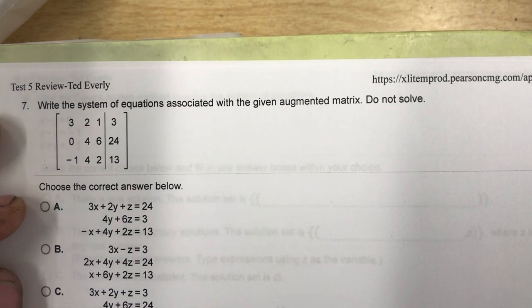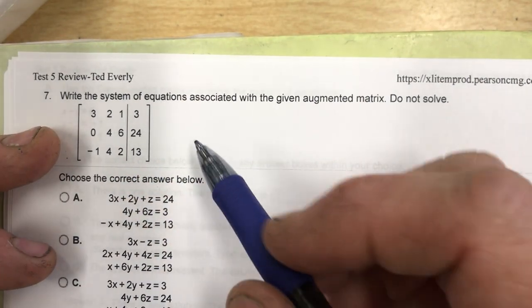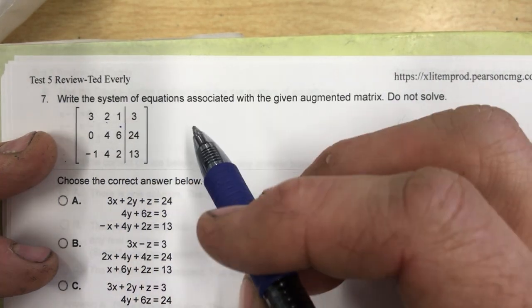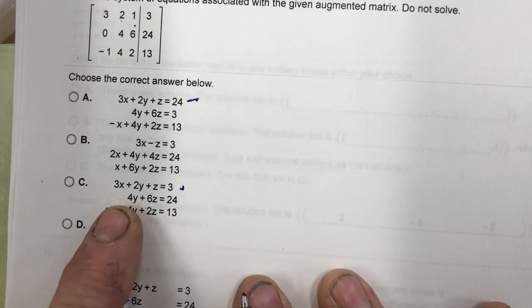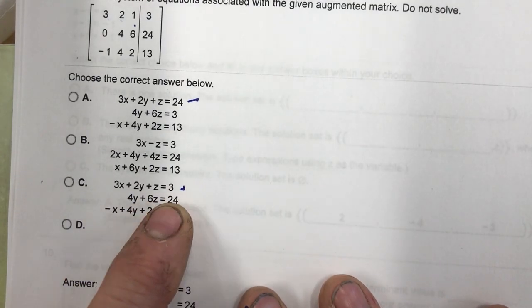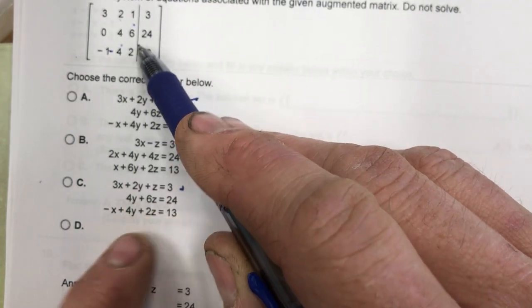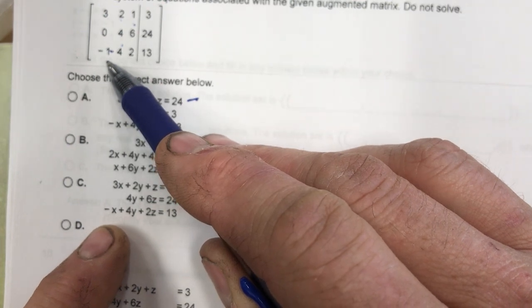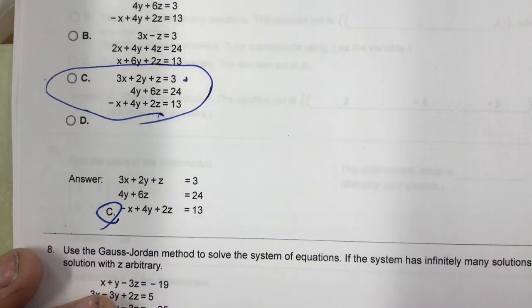Okay. All right, the system of equations associated with this given augmented matrix. All right, so this means I got 3x, 2y, 1z, and it equals 3. It ain't that one. All right, it could be this one right here. 3x, 2y, 1z, 3. Now look at the next one. I got no x, 4y, 6z, 24. That looks good. And then I got negative 1x plus 4y, 2z, 13. There's my answer right there, C. That's what it said.